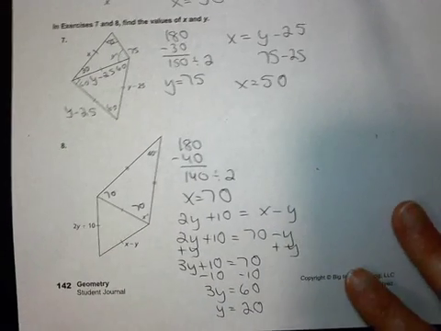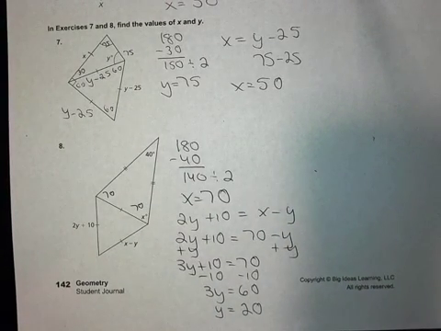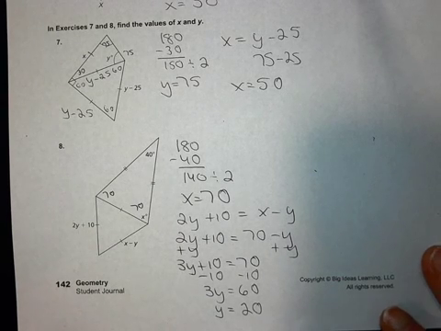So these are examples of things that will be on your homework. That should take care of all the ideas in section 5.4.